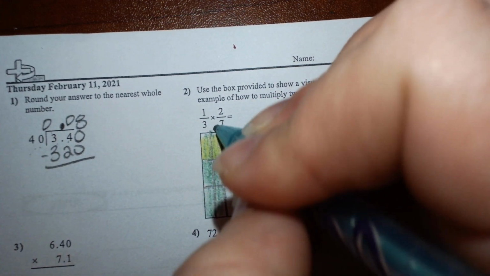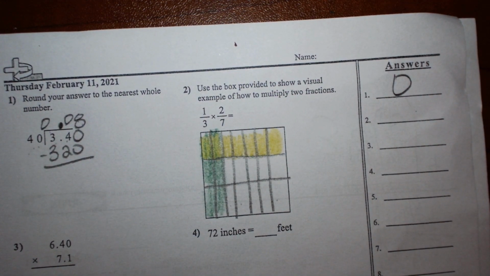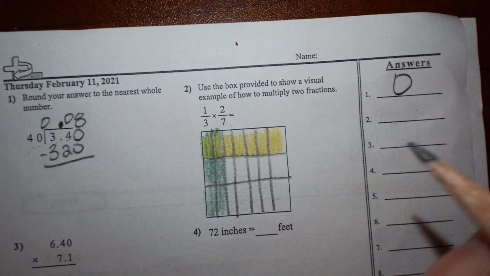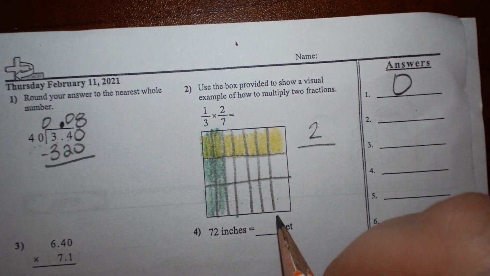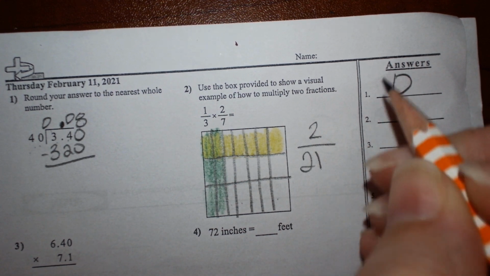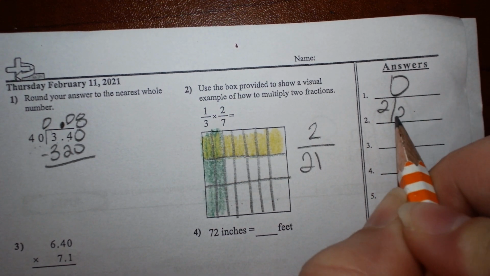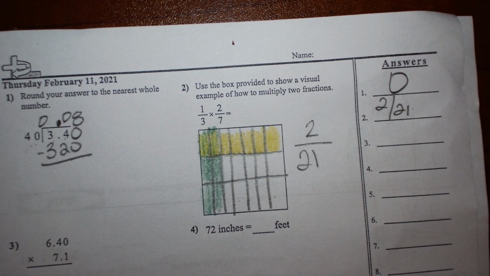You get some green shade. All right, how many are double covered? 2. How many total blocks? 21. So my answer is 2 over 21.